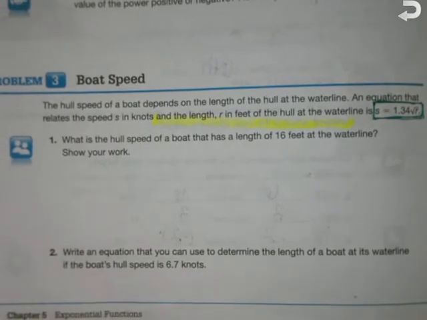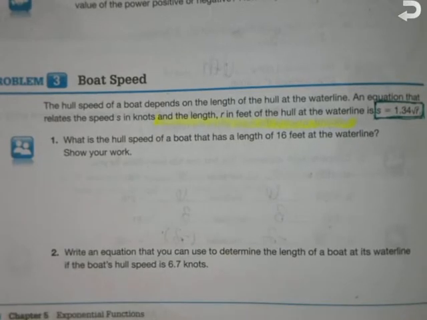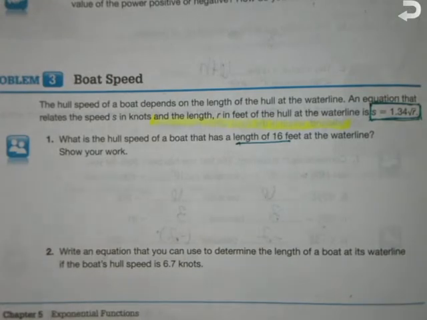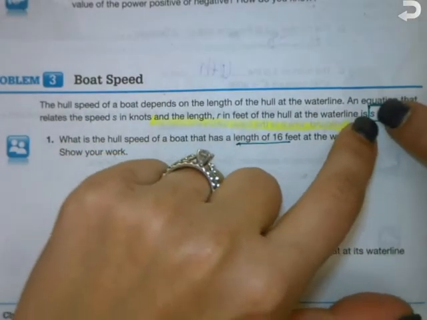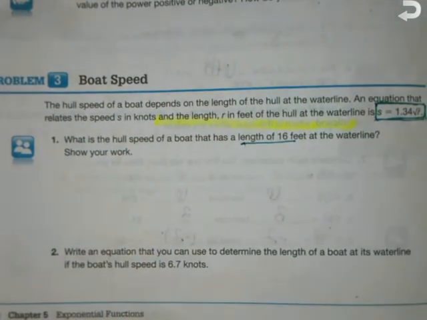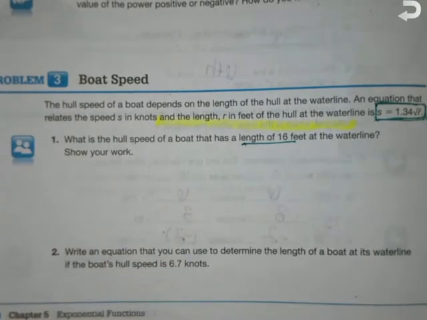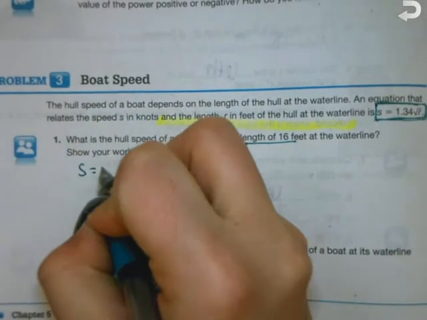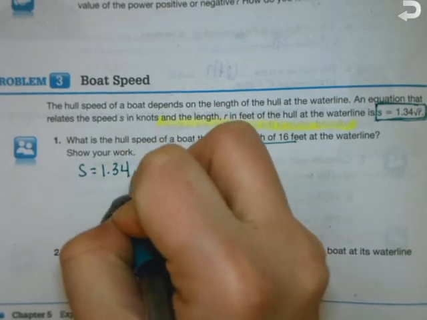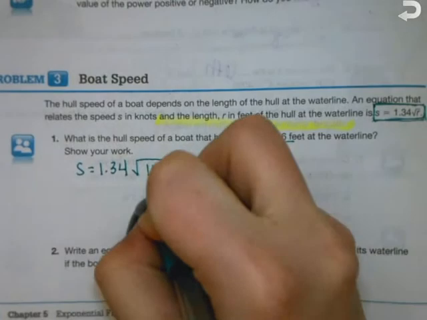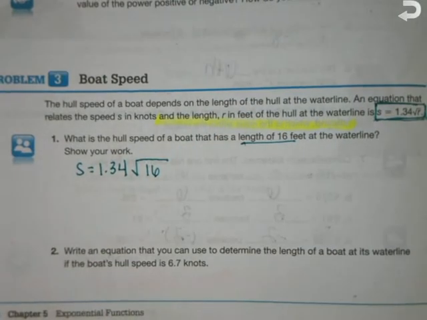So here's what I want to know. What is the hull speed of the boat that has a length of 16 feet at the waterline? So, which one is the one we are solving for? Are we going to be solving for s, the speed, or r, the length? S, the speed, but we're going to plug in the length for which one? For r. So let's write that down. So s equals 1.34 square root, and what am I going to plug in for r? 16, good. Okay, we're going to do this one together.